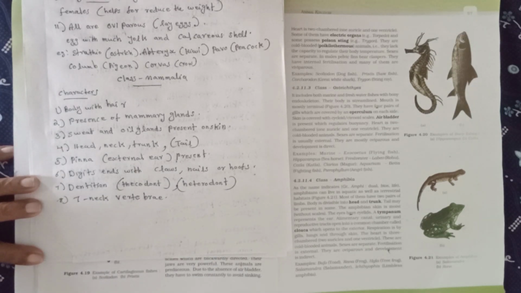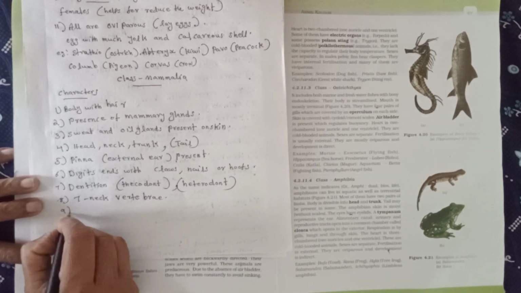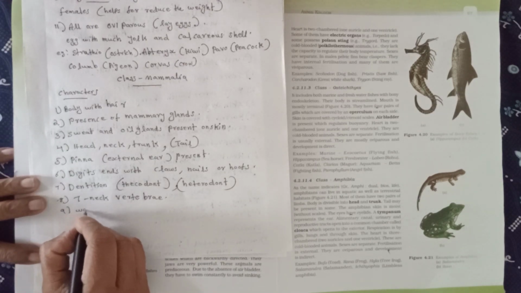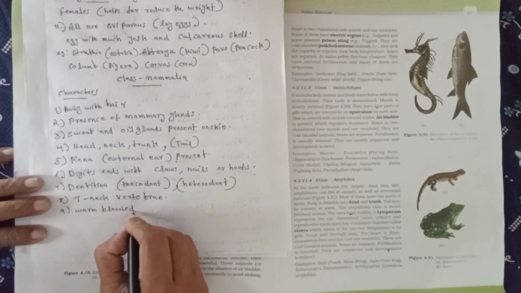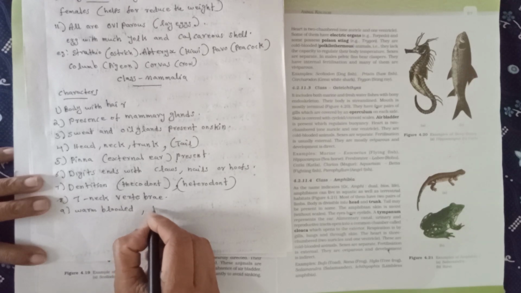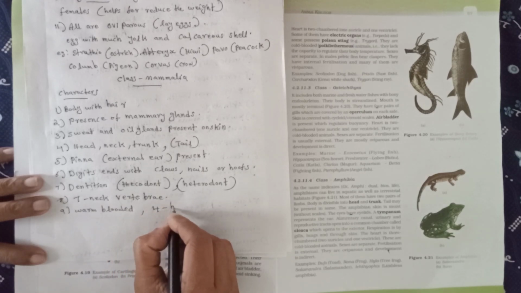They are homeothermal, warm-blooded with 4-chambered heart.